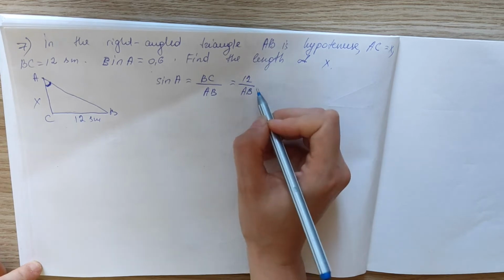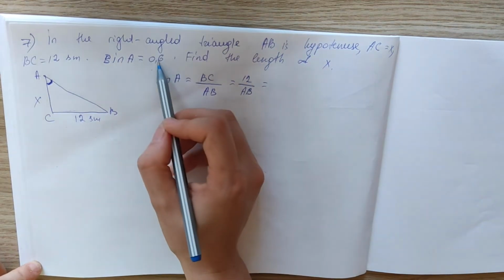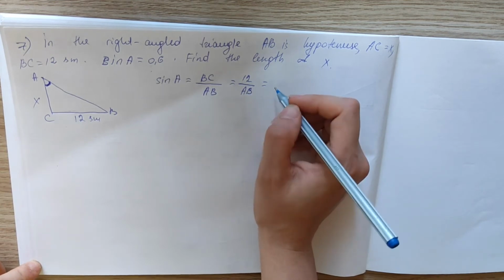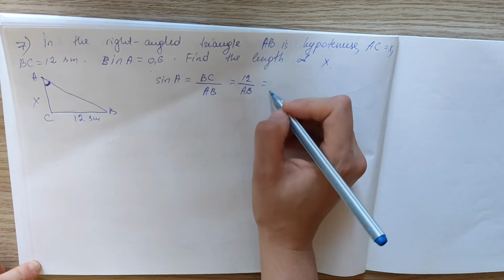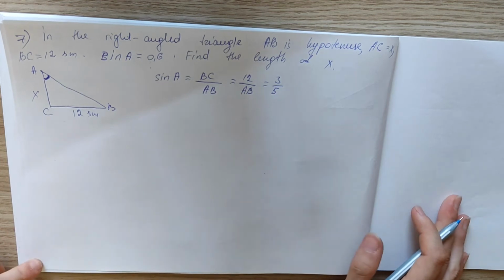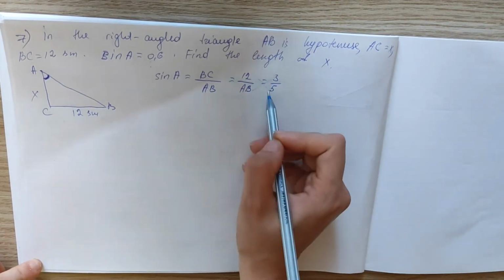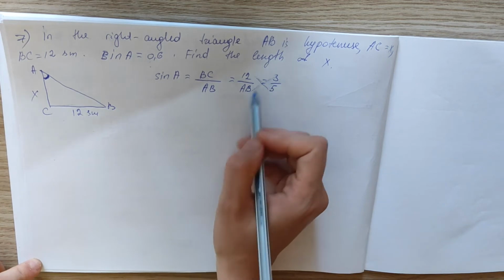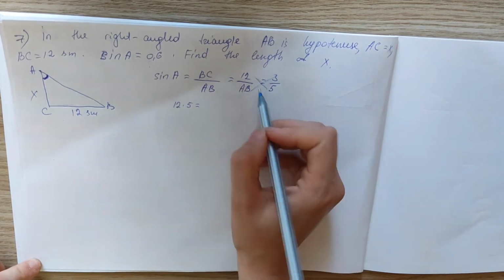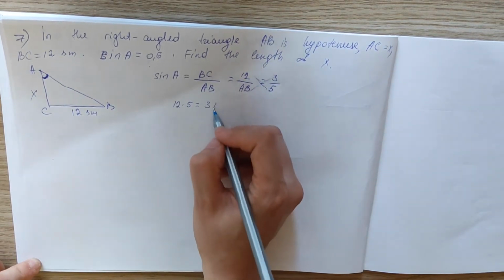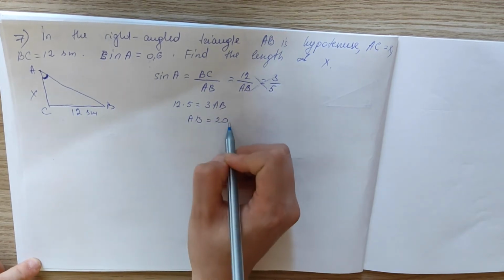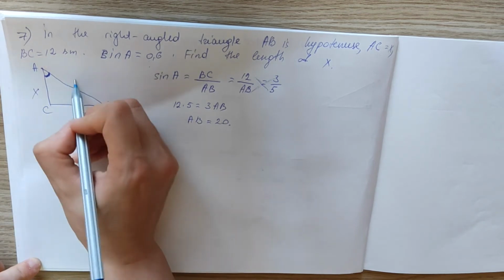Let it be AB. And it's equal to 0.6. Let me write it as 5, 3. And if we want to solve this problem, we will multiply 12 by 5, and this is equal to 3 times AB. Here we got that AB is equal to 12.